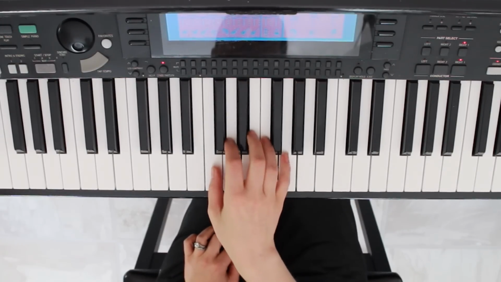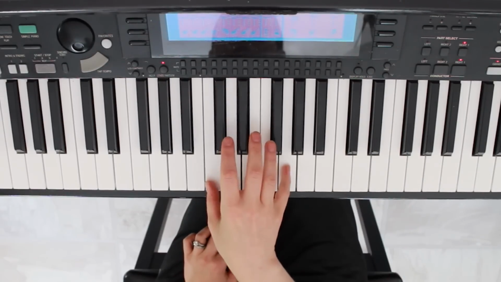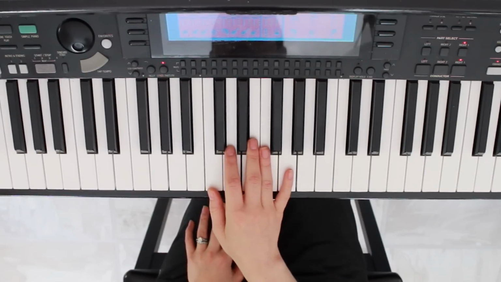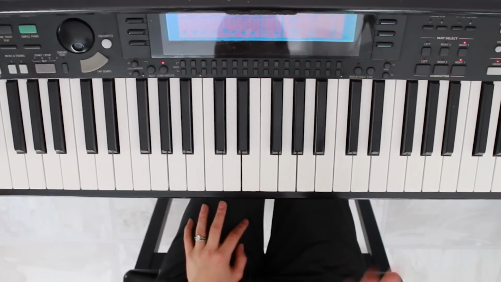You can play them separately, melodically, or you can play them together, called harmonic. They mean the same thing in that a fifth is a fifth. Whether I played harmonic or melodic, it's still a fifth.